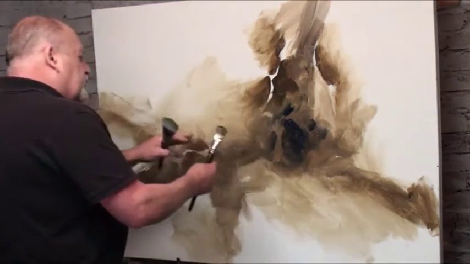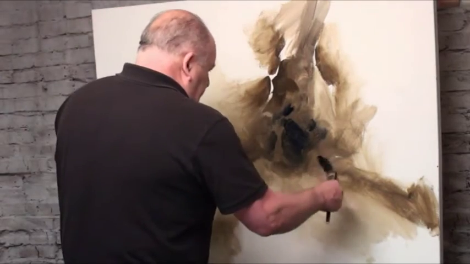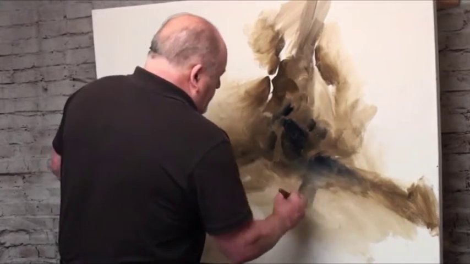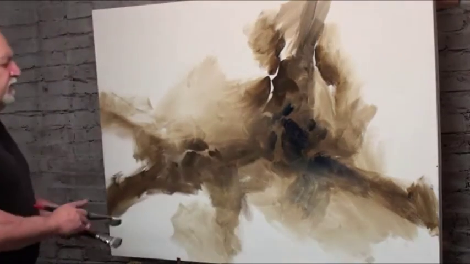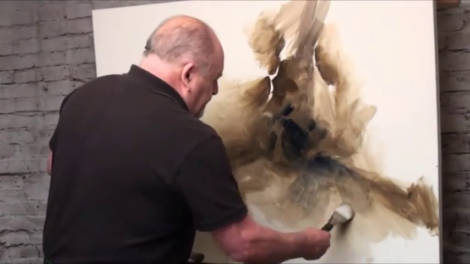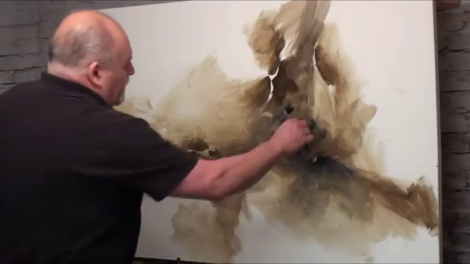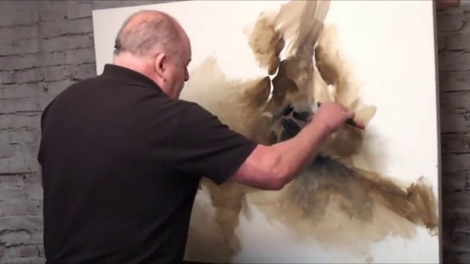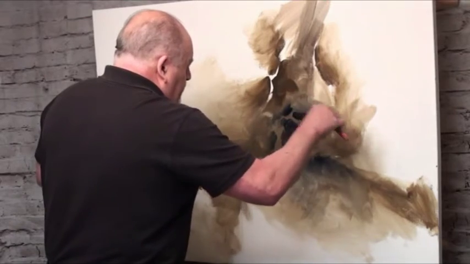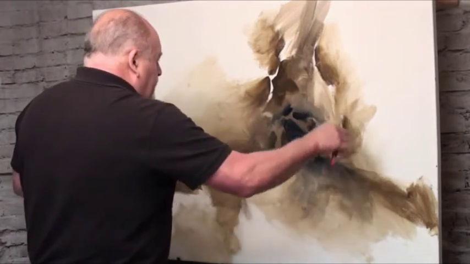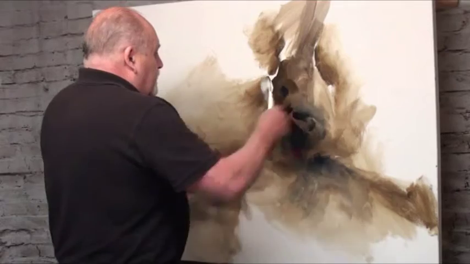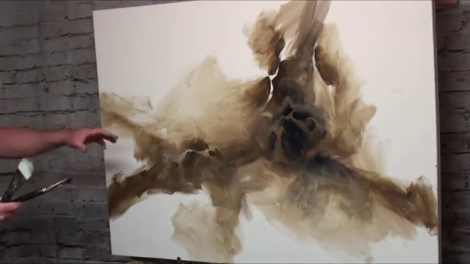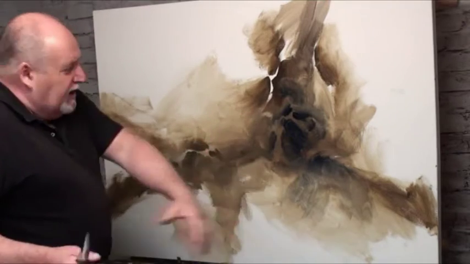Since this is the focal point, I'm going to increase contrast here a little bit more than in other areas. A little blending. I have a tendency to do a lot of underpainting. I like to put in a base, then go over it with other colors, and then I add washes.